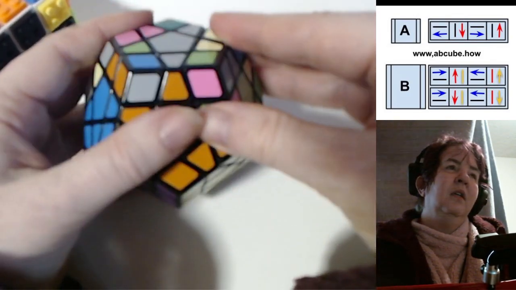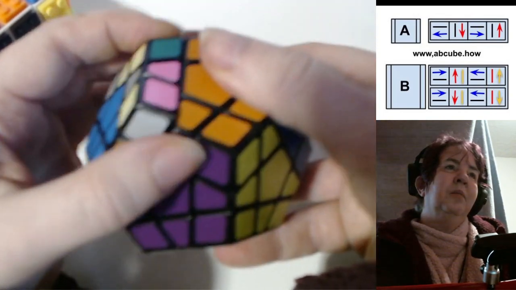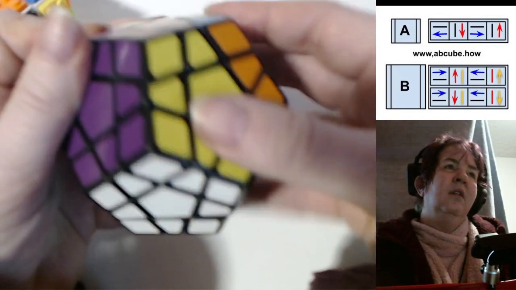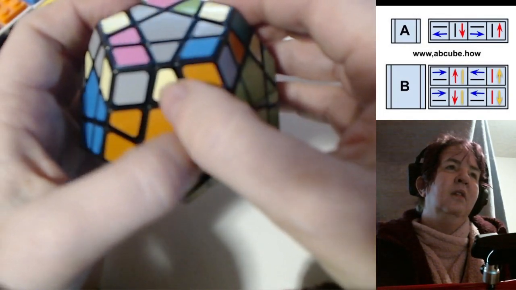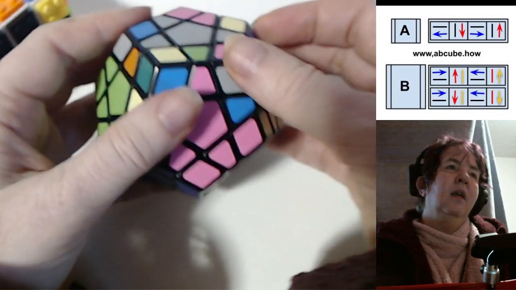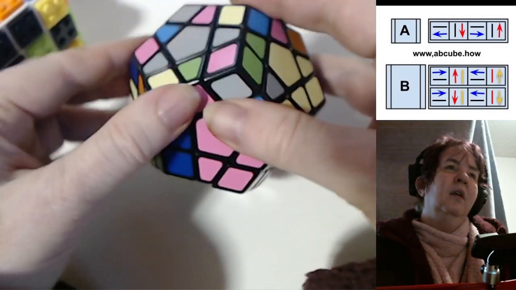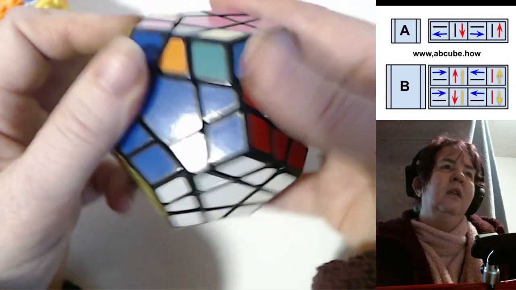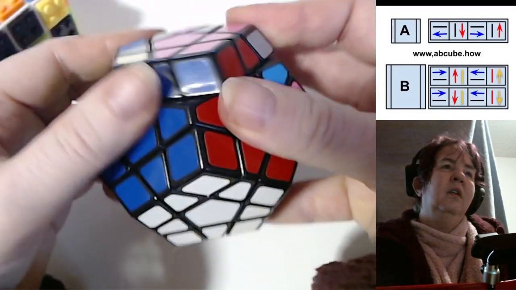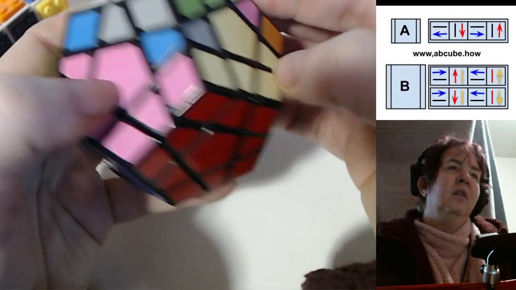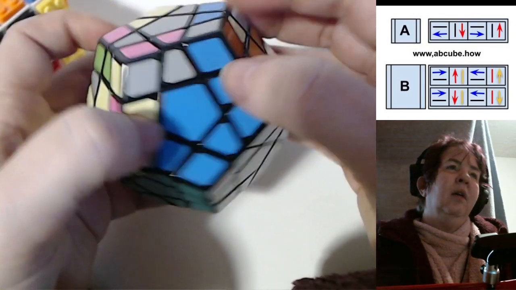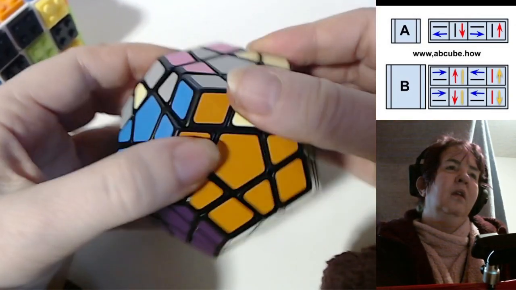Up. Up. Down. Down. Gray, gray, not a gray. Up, up, down, down. Gray, gray, gray, not a gray.